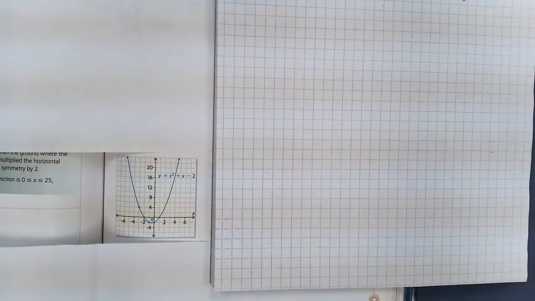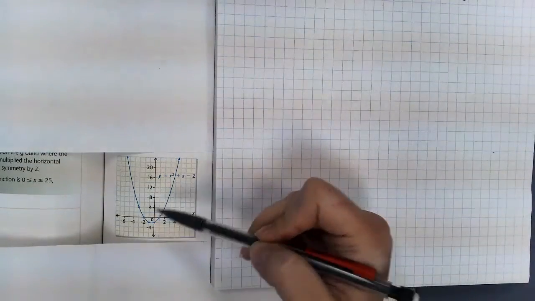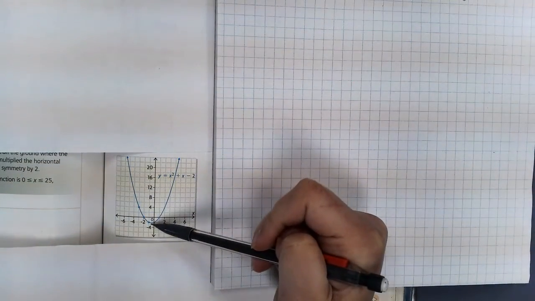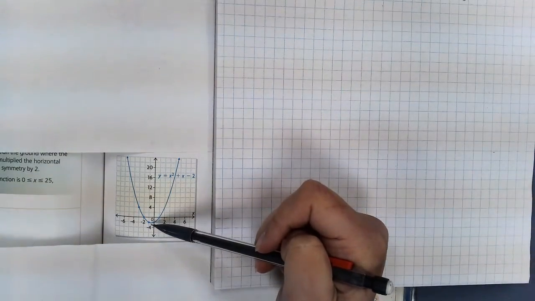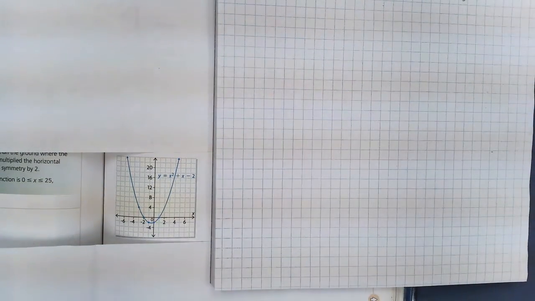This video is to help you to find the axis of symmetry on a graph if it's not incredibly obvious. So if you look at this one, we've got an axis of symmetry that goes through the vertex, but the vertex isn't plotted on here because it is not a whole number. So let's try and find out what that is.